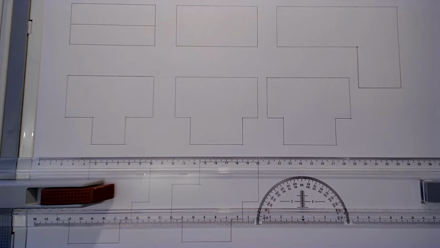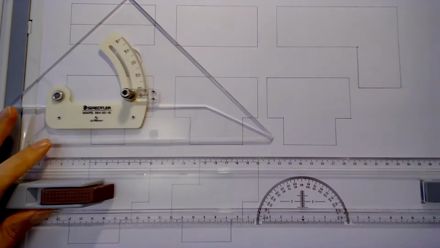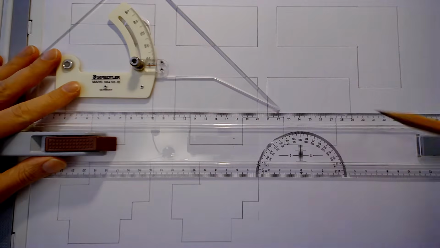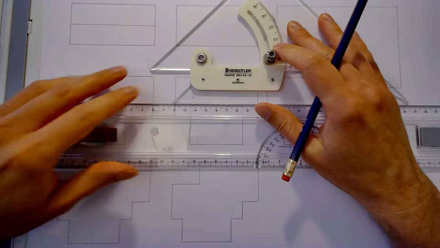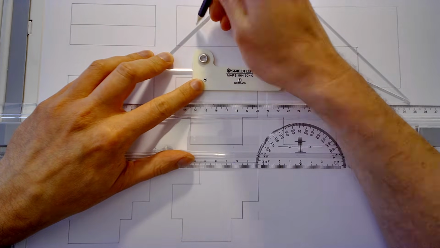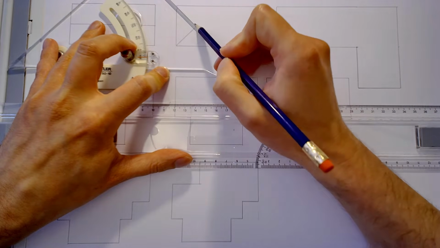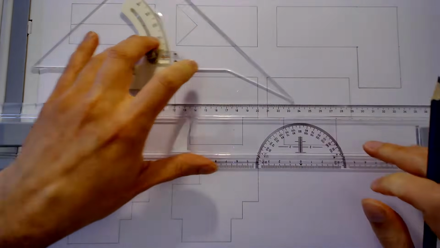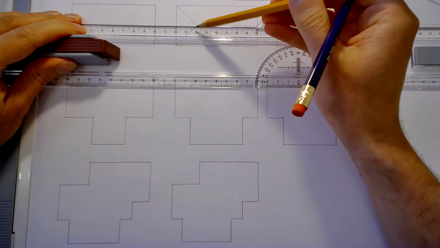Now if we're drawing a hipped roof, what we're going to do next is have lines at 45 degrees. So I'll just do that first one nice and faint, and then do that like so. So 45 degrees is your standard for this.